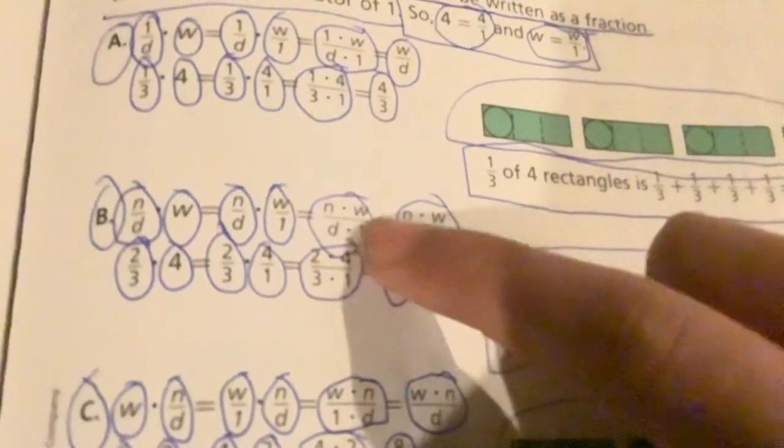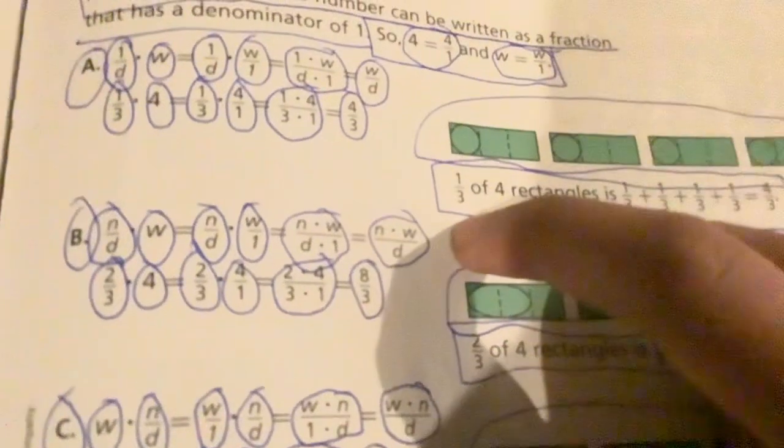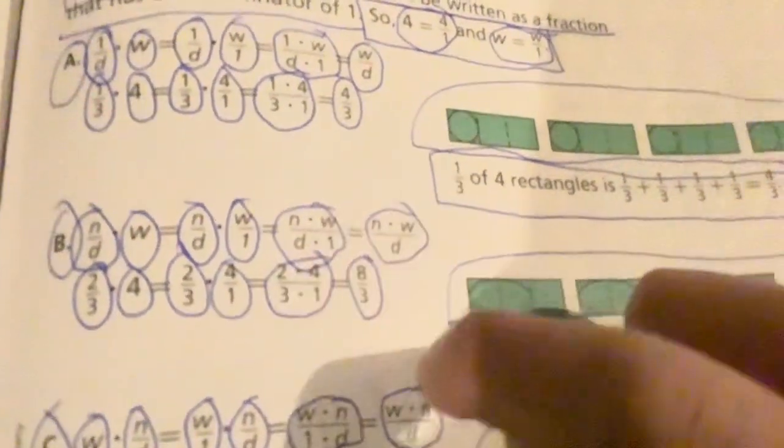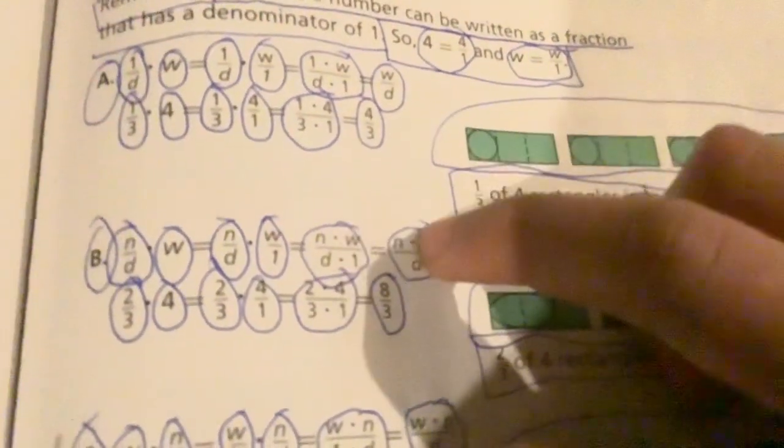That would equal n times w over d times 1. N times w equals itself, right? So it stays there. But d times 1 is d, because d divided by 1 is d. So this is equivalent to this. So the numerator could stay as an equation.